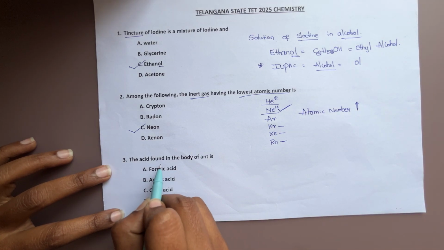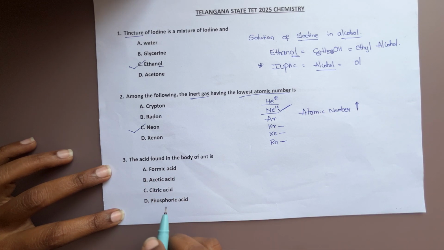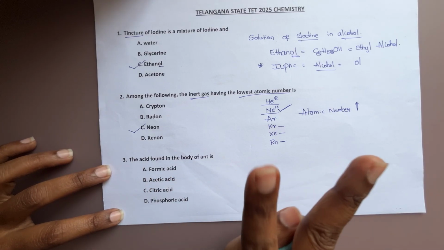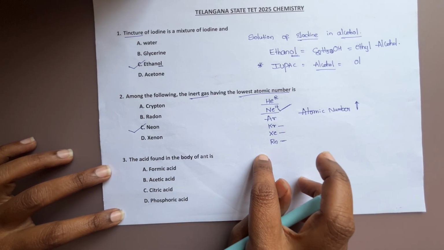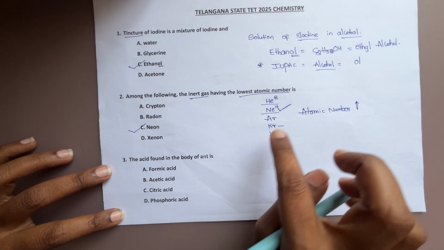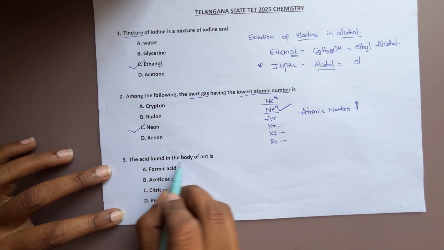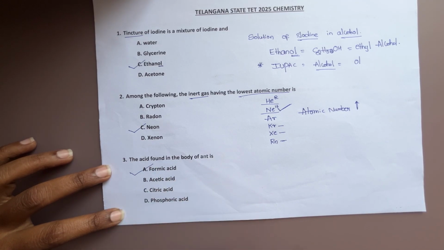The acid found in the body of an ant. Usually there are two types of questions in competitive exams. One is fact based, one is concept based. So this is a fact based question. The answer is formic acid.